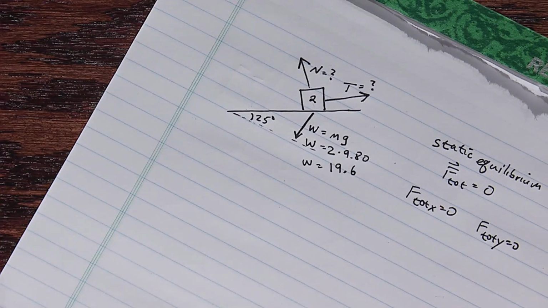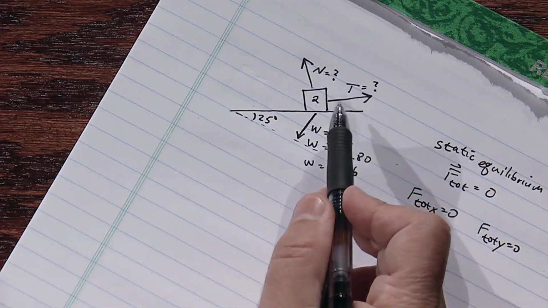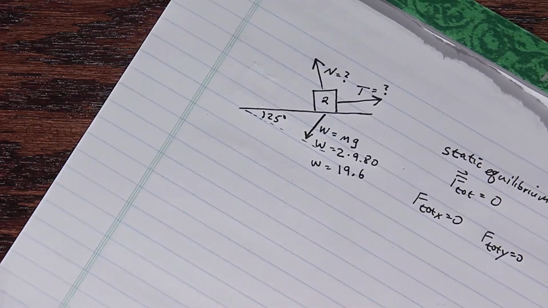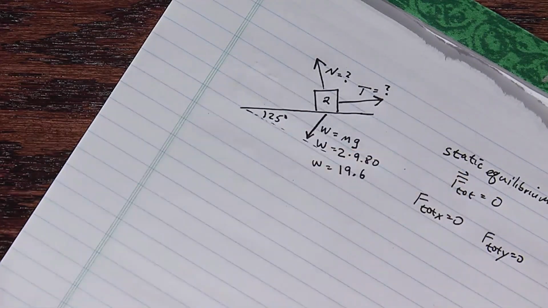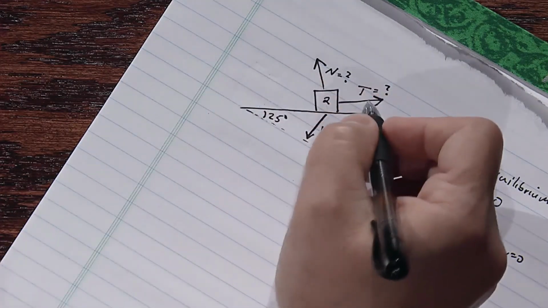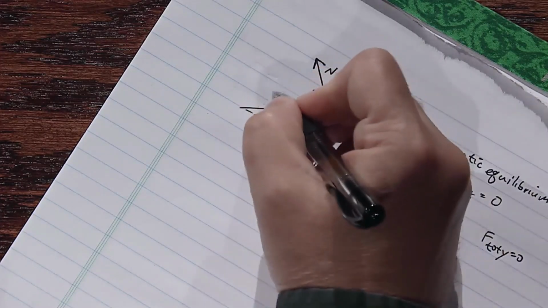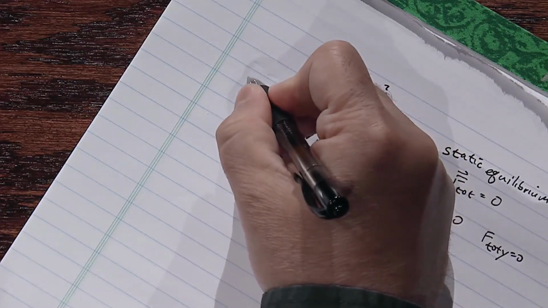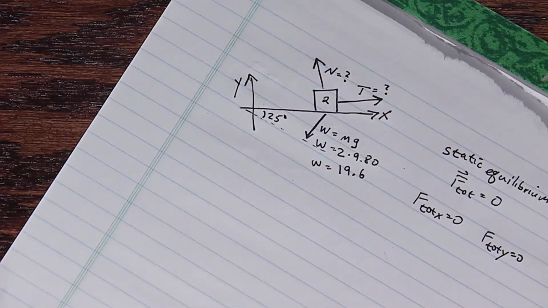What I've done now is made tension horizontal, made normal force horizontal, and rotated weight so that the weight is down and to the left. And now I'm going to draw my x and y axes like this: x along the ramp and y in that direction.